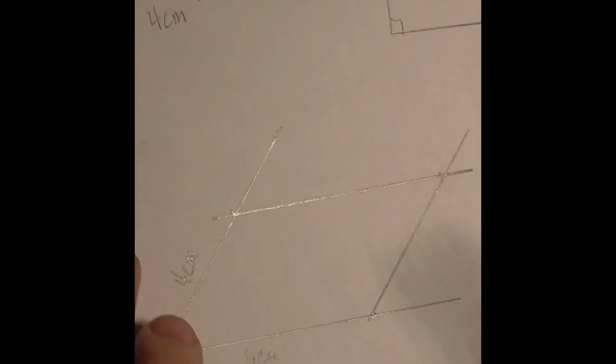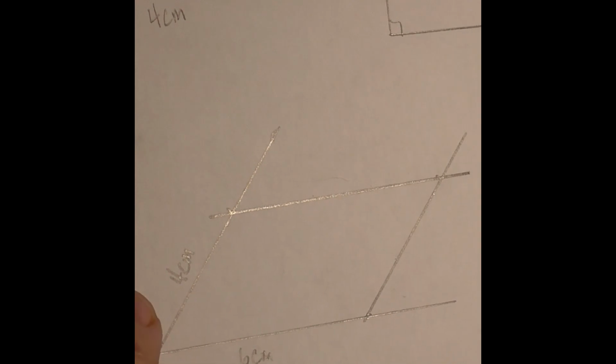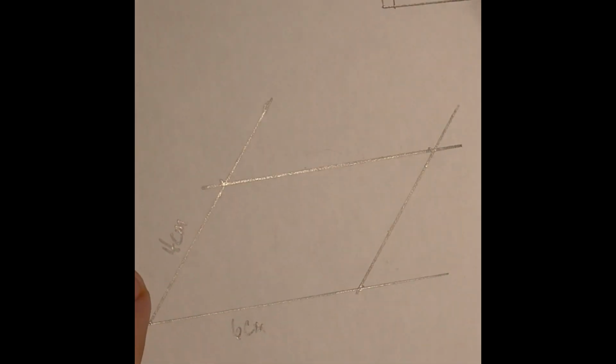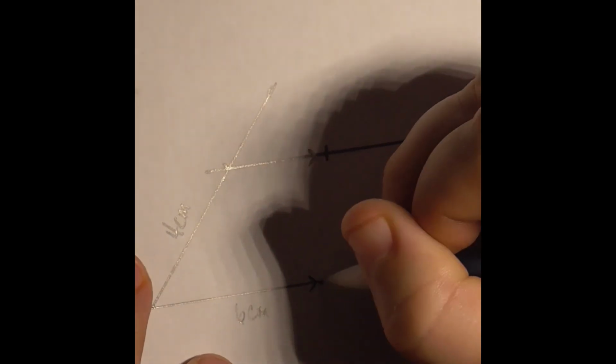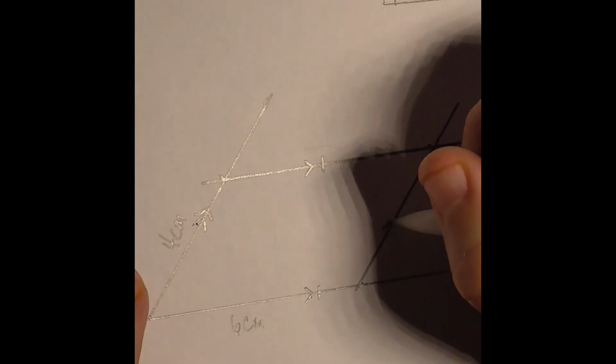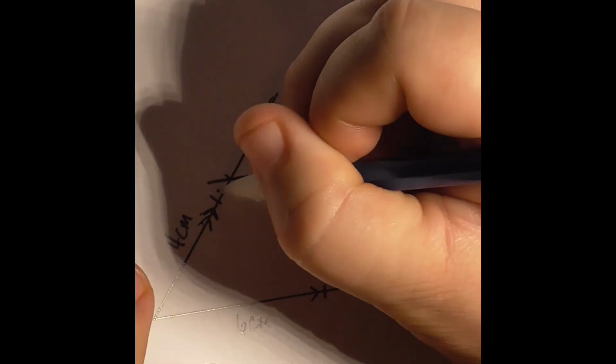So then we have our parallelogram. You can use your set square to check to make sure that these 2 lines are parallel. And then we can go ahead and do our markings. So this line is parallel to this one. It's also the same length. And this line is parallel to the right side. And they are also the same length.